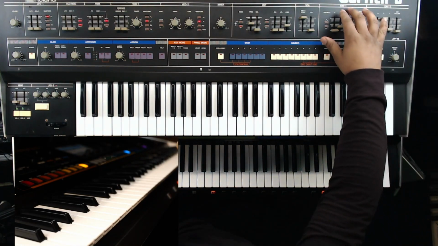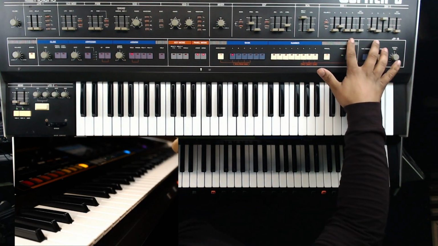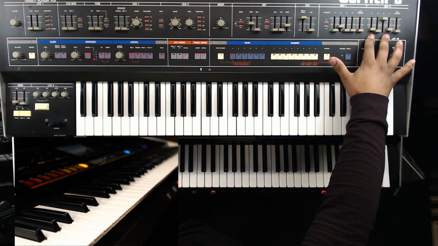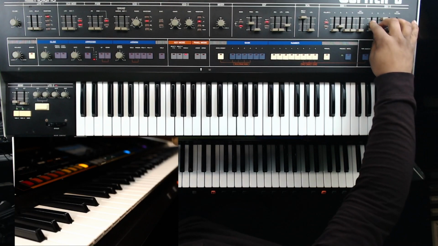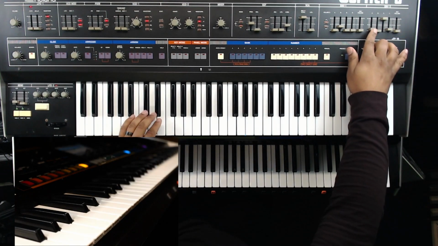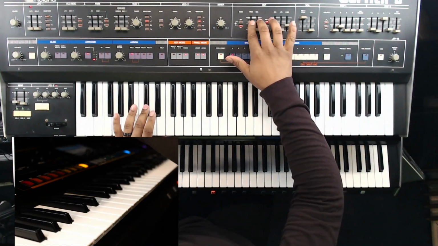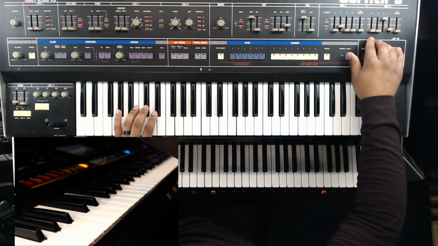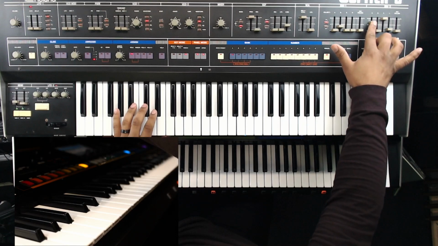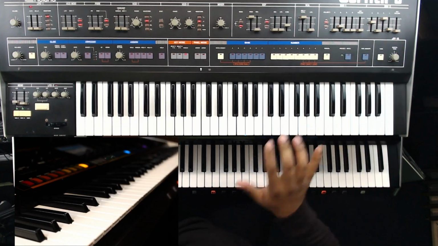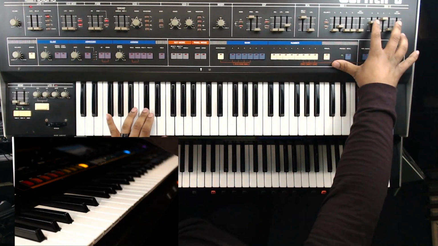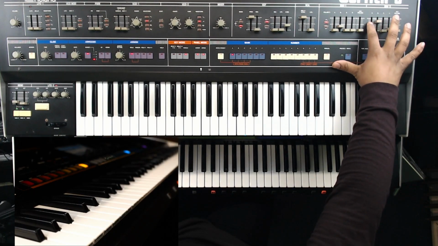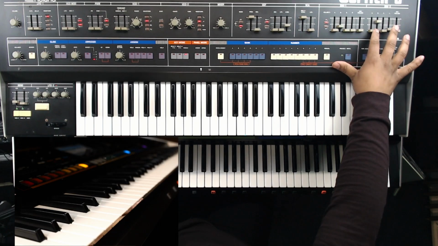All right, so we have two envelopes. These, put simply, will help shape the sound over time. We have the A, which is attack, how quickly the sound plays when you play it. So this is a quick attack. Now here's a long attack. It comes in slowly.